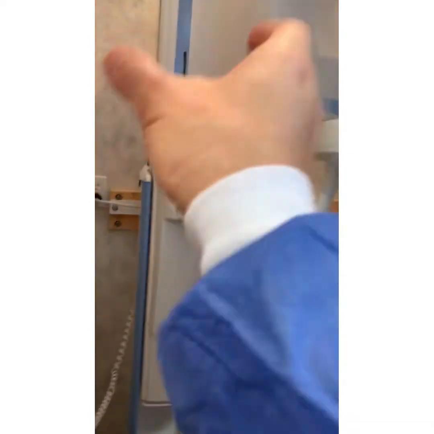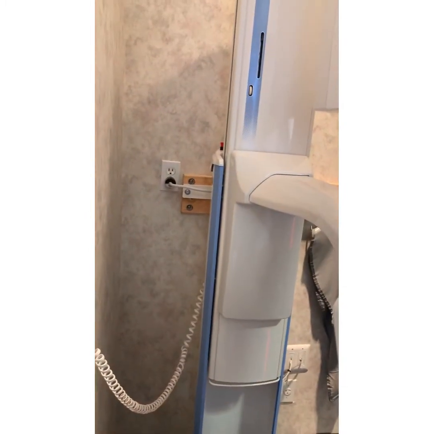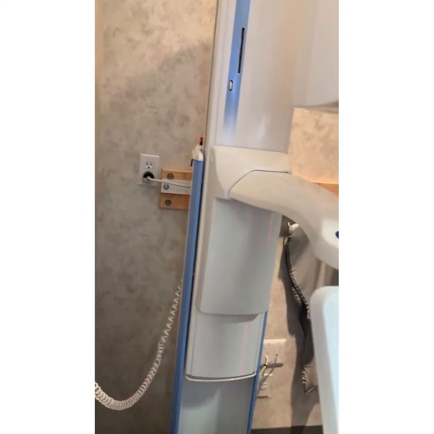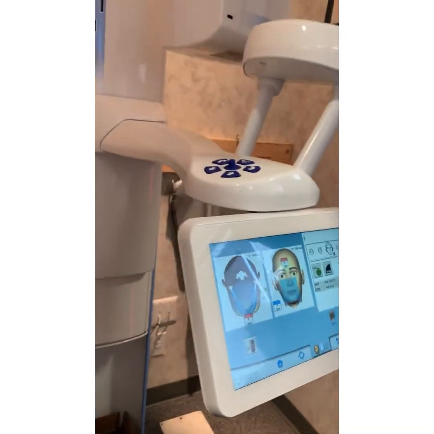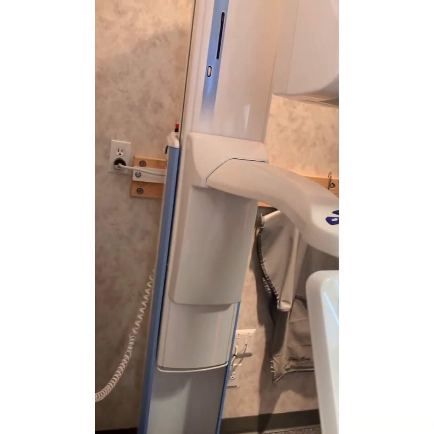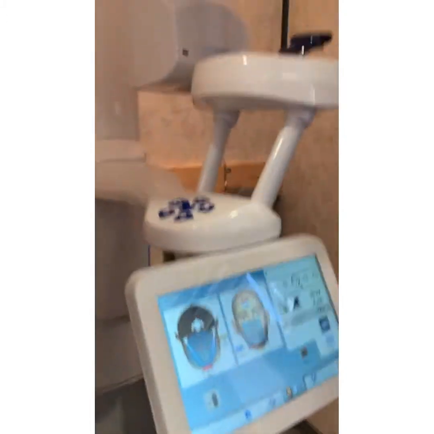Does this have a place to store the different things, or do I have to build a shelf in here? Yeah, there's a little pull out or something. Maybe something we can fit in the tube there, in that little section. Get a little table or something.